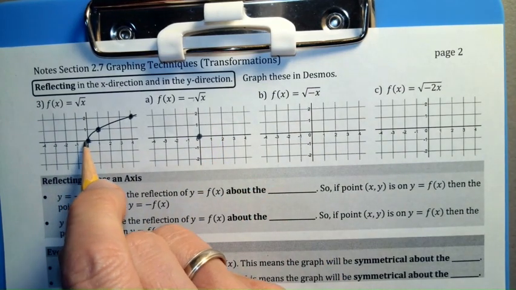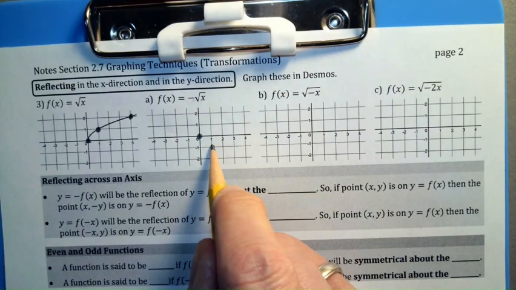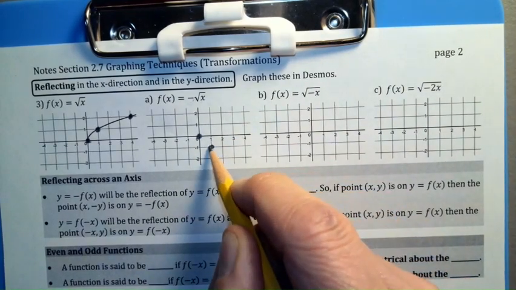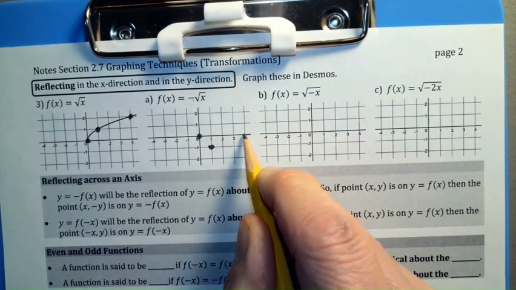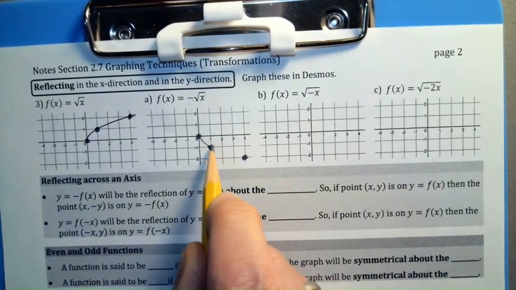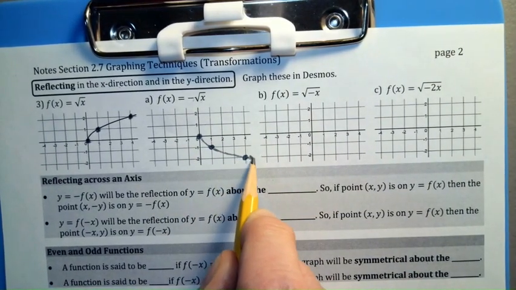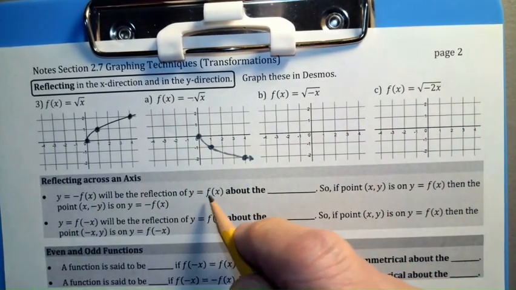But instead of this point being at 1, 1, it's now going to be at 1, negative 1. So it reflected down across the x-axis. And then this point at 4, 2 is now at 4, negative 2. So we just took the y values from our function and reflected it across the x-axis.